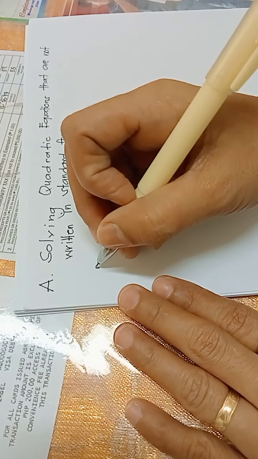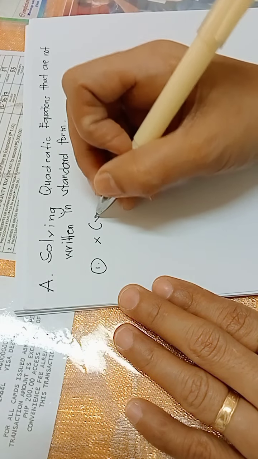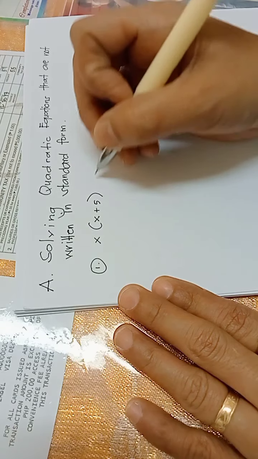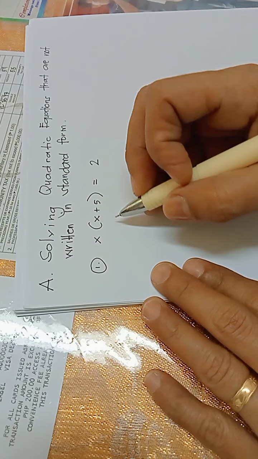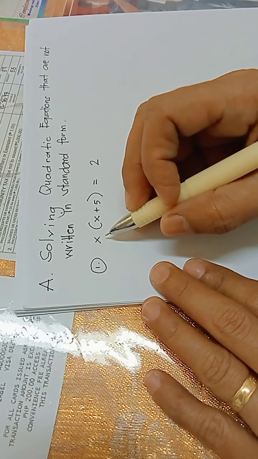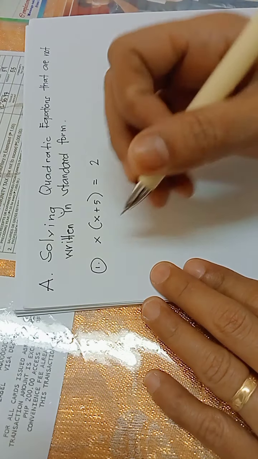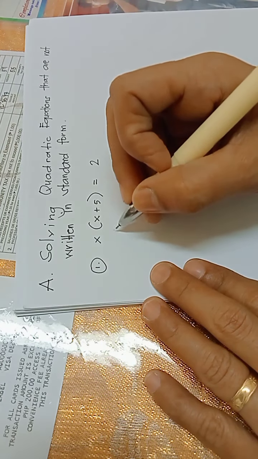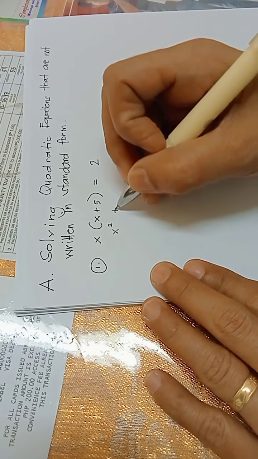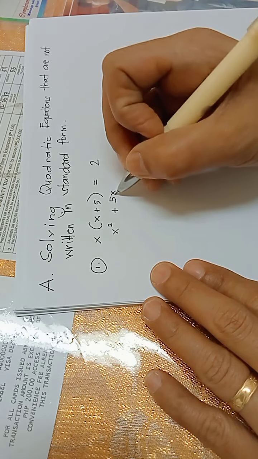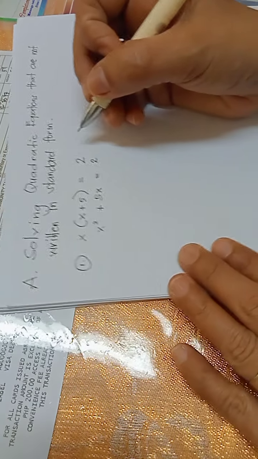Sample, okay, number 1 is x times x plus 5 equals 2. Ang gagawin natin, i-expand natin yung product by multiplying x sa lahat ng term nitong binomial inside the parentheses. X times x is x squared. X times positive 5 is positive 5x. Bababa lang si equals and then si 2 at the right side of the equation.